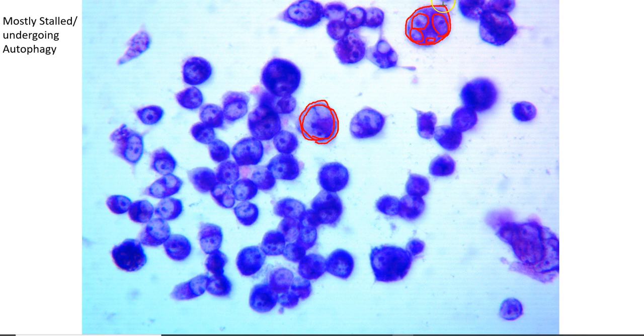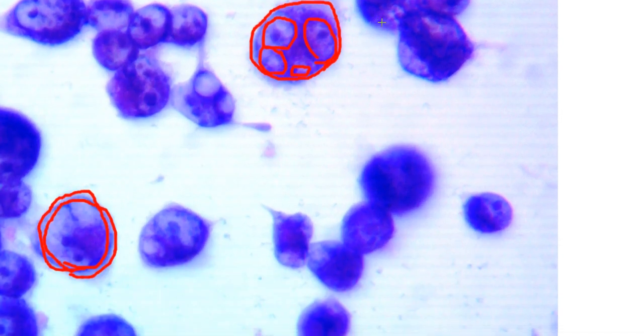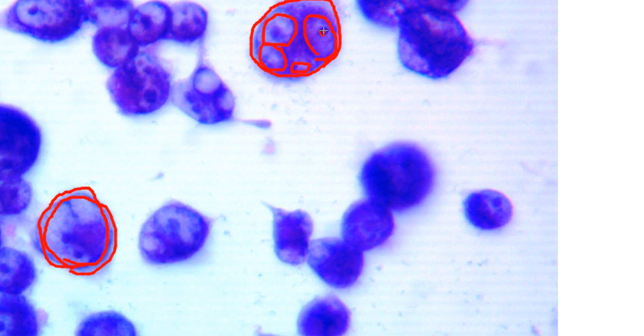So there's a single cell membrane, and then there are 4 nuclei within this, each one of them containing its own nucleoli. Here is one, this one has its own, this one has its own, and here's another one.